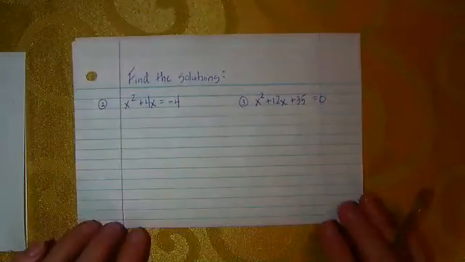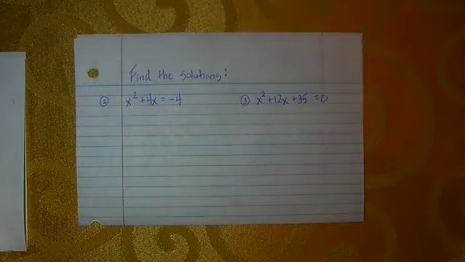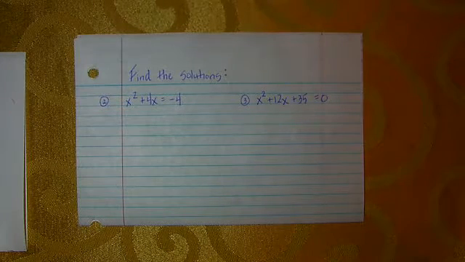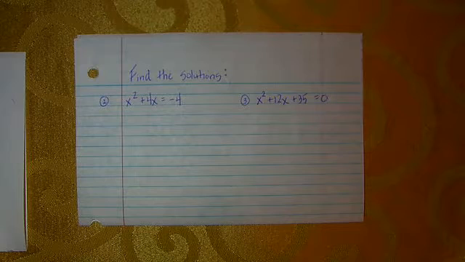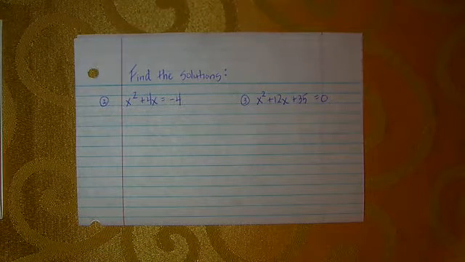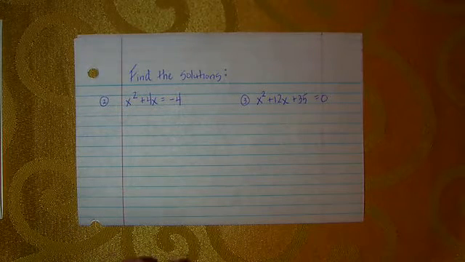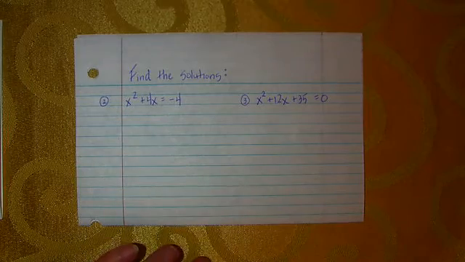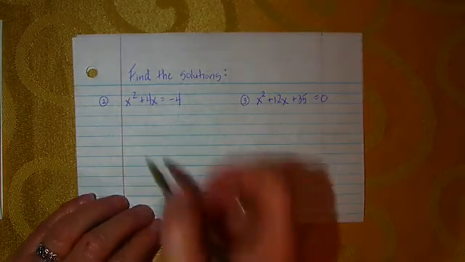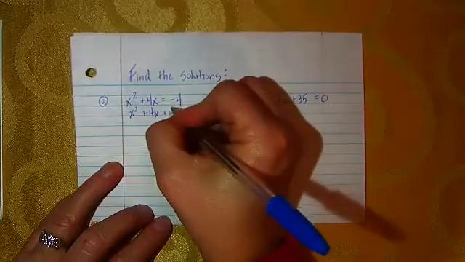All right, now let's actually find some solutions. I have 2 examples that we're going to work through here. The directions this time say find the solution. So we're going to use the quadratic formula and finish it all the way to the end. Example number 2, we have x squared plus 4x equals negative 4. Similar to the last one, this one is not in standard form quite yet, so I need to move that negative 4 over to the left side. That means I'm going to have x squared plus 4x plus 4 equals 0.